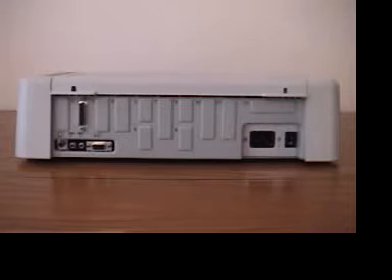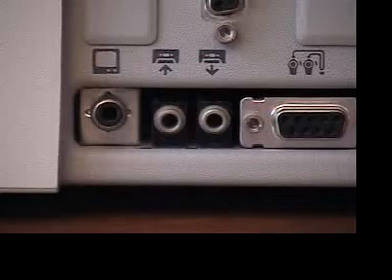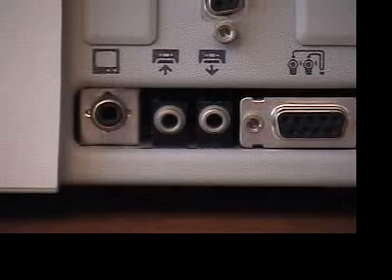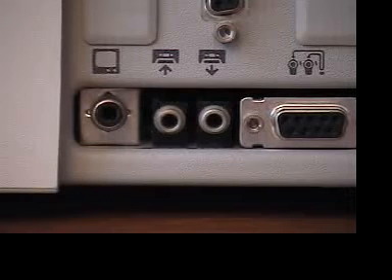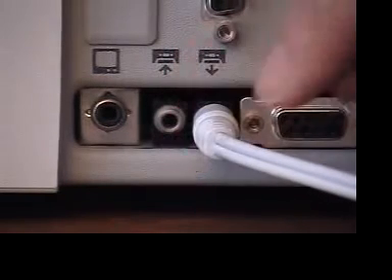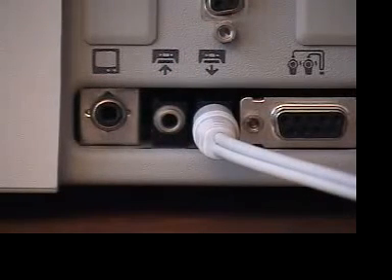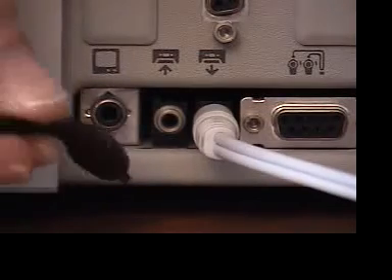We'll start with an Apple IIe computer. Any Apple II with 64K of memory will do, but the 2C and 2GS lack the cassette interface. Here's a close-up of the cassette connectors on the back of a IIe. We'll connect the right side, or cassette in, with a white audio cable. We'll connect the left side, which is cassette out, with a black audio cable.